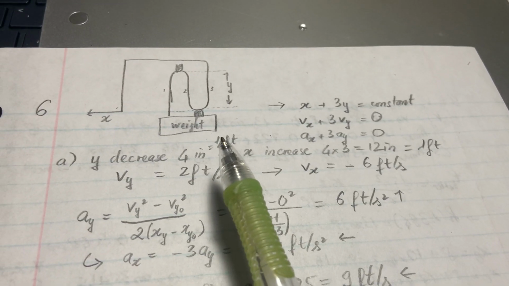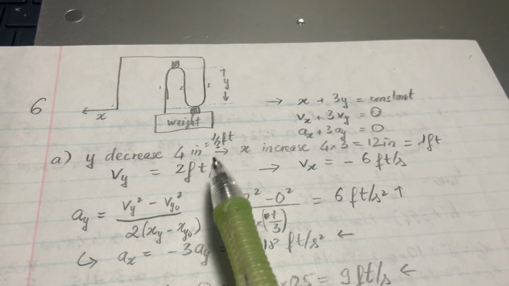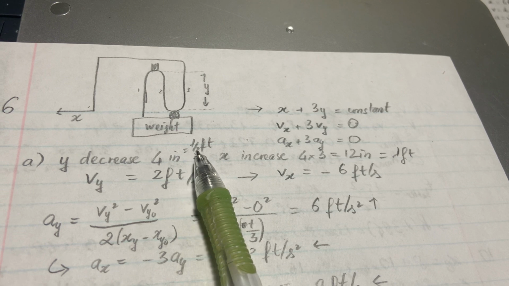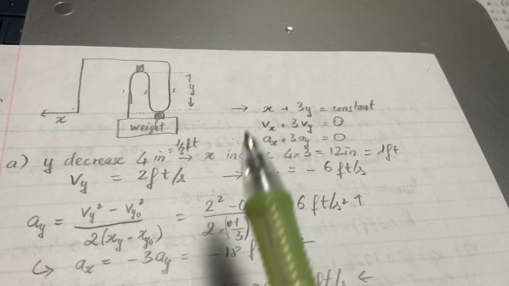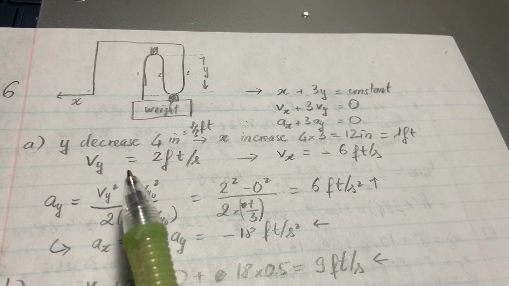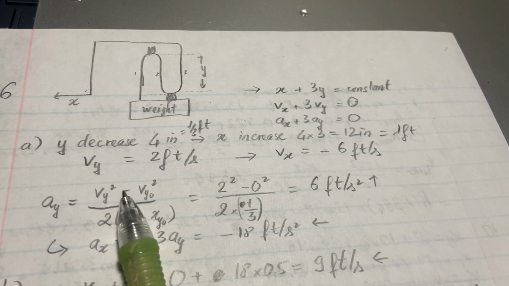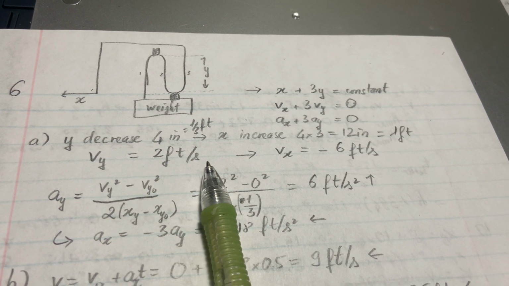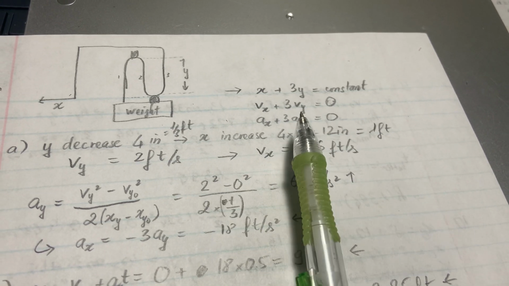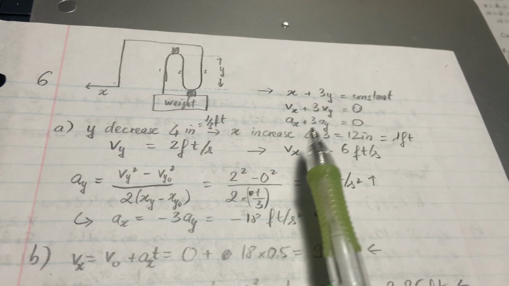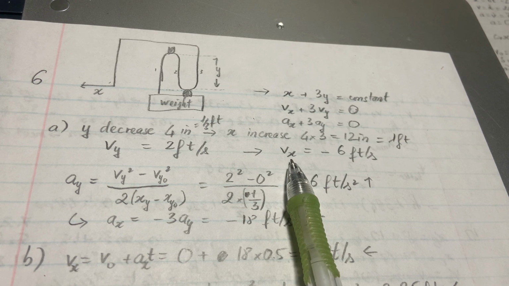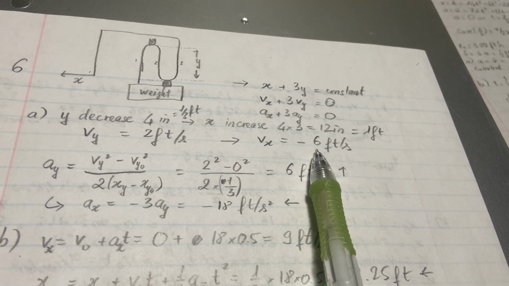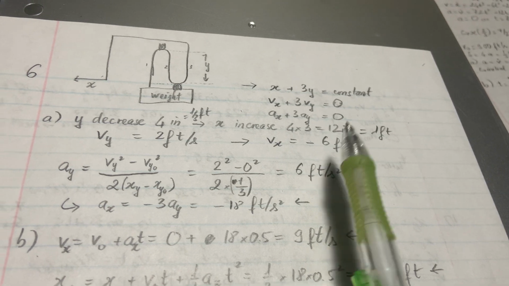Because the velocity was given in feet per second, we're going to change this one to feet over here. Because we have vy is 2 feet per second, from this equation we have velocity of s is minus 6 feet per second.